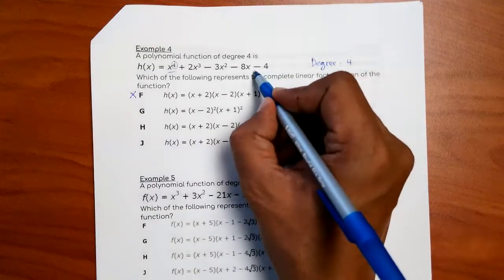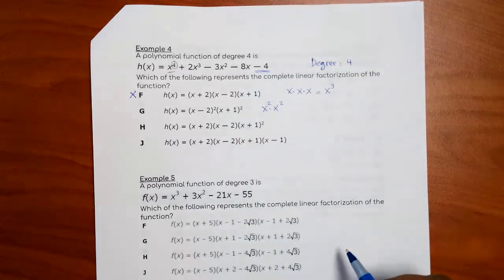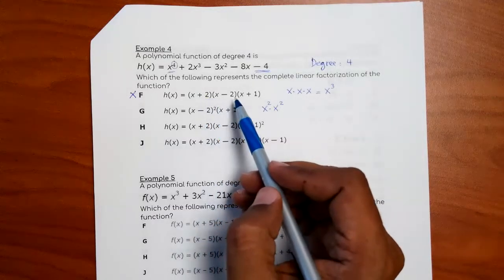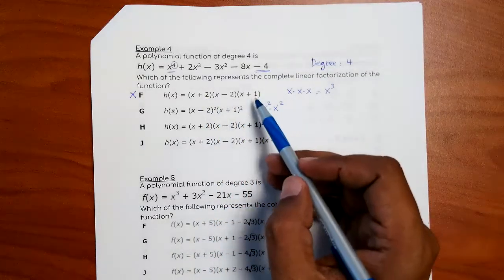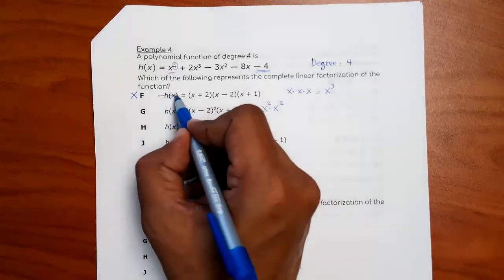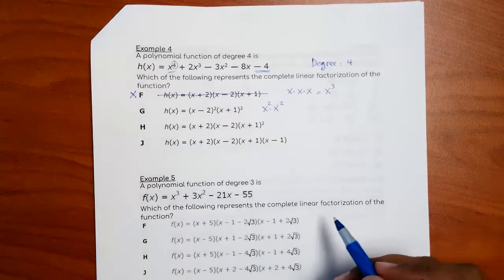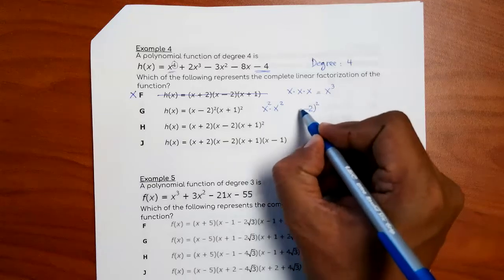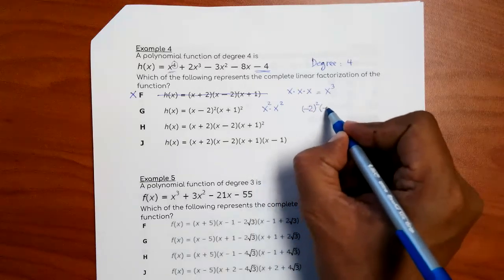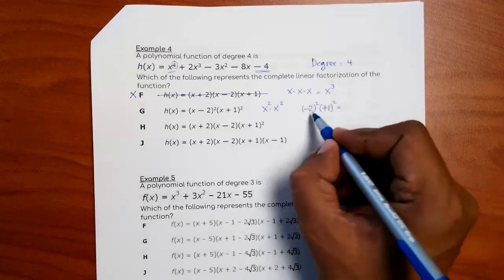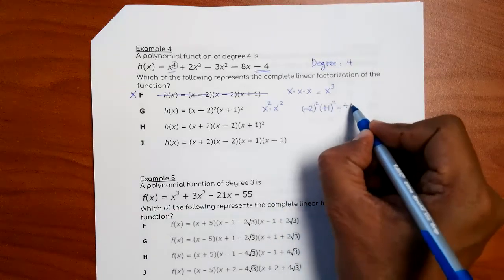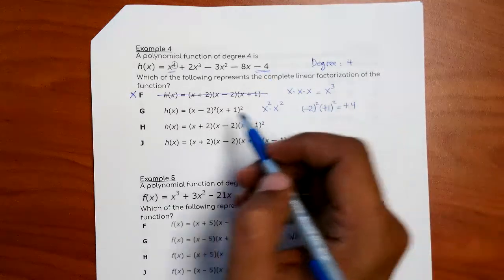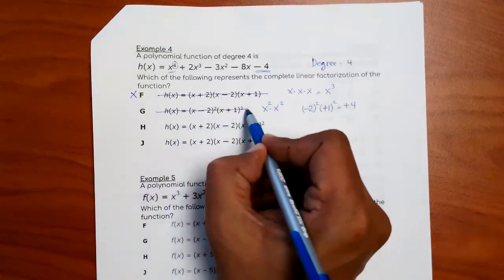Next, I try to check for the last term, which is negative 4. For that, I simply multiply these numbers: plus 2, negative 2, plus 1. Well, in this case, this option has already been ruled out, so I'll simply cross it and not consider this anymore. Now, going to the second one, negative 2 squared times plus 1 squared. Negative 2 squared is 4, plus 4, and then plus 1 is plus 4, so you get plus 4. But we need to have negative 4 here, so we need to cross this option out as well.